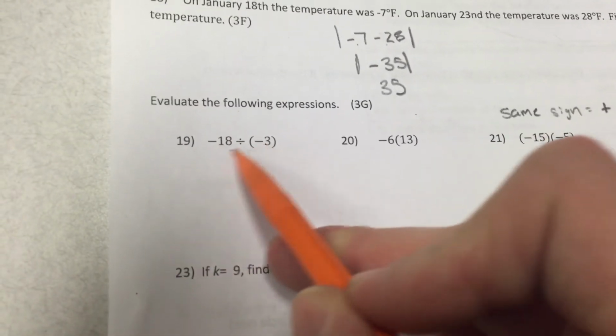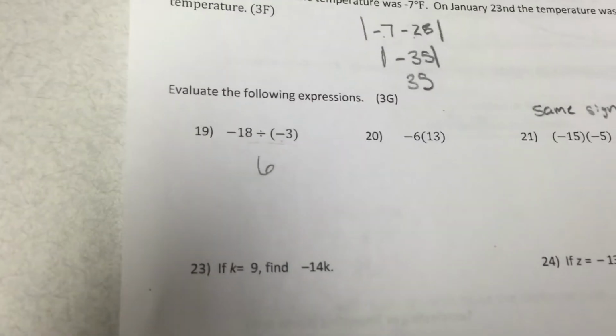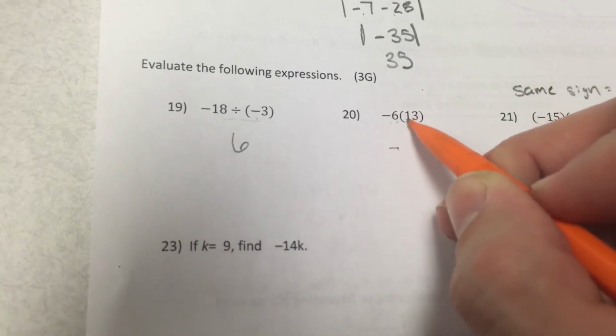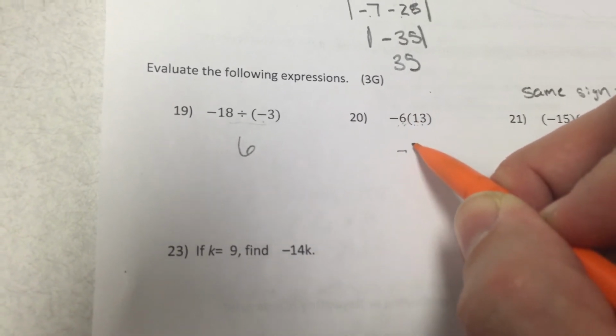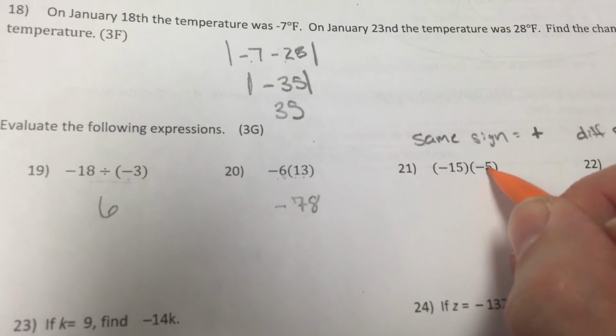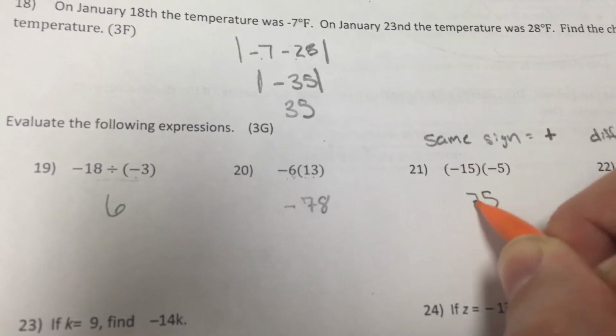I have same sign, so I know my answer is positive. 18 divided by 3 is 6. Different signs, I know my answer is negative. 6 times 13, well 6 times 10 is 60. 6 times 3 is 18. 60 and 18 is 78, so negative 78. Negative times a negative is a positive. 15 times 5 is going to be 75.